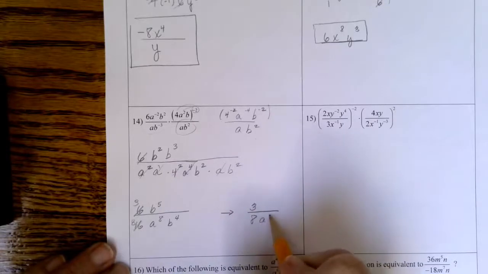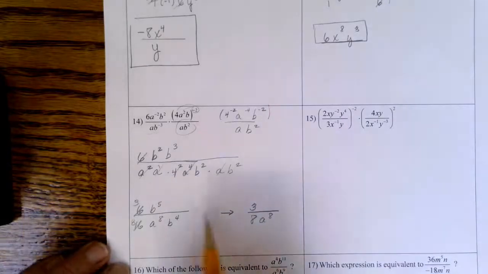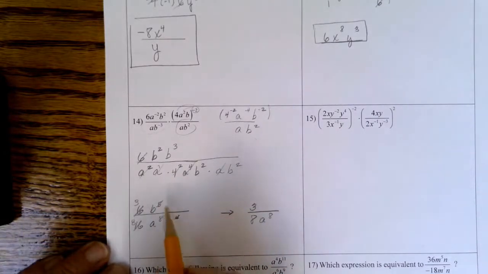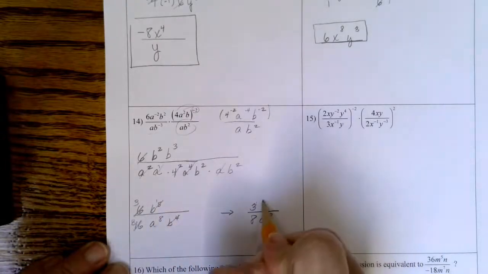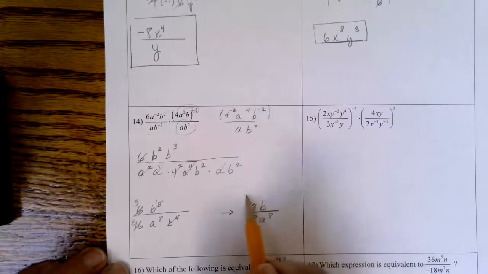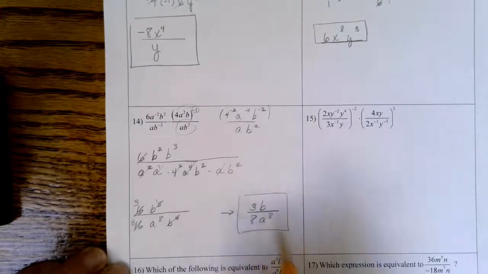I only have 8 a's in the denominator. And here these 4 b's are going to cancel out with 4 of those. Same base subtract. 5 minus 4 is 1. So I have 1 b left. 3b over 8a to the 8th.